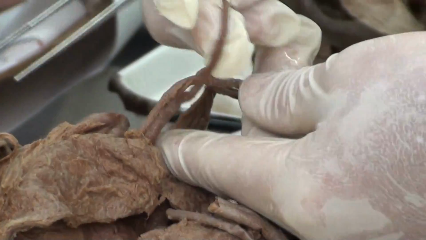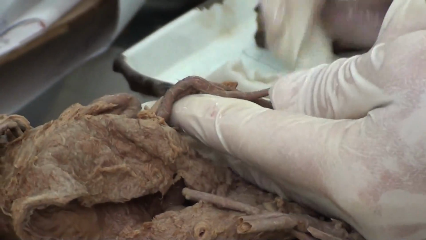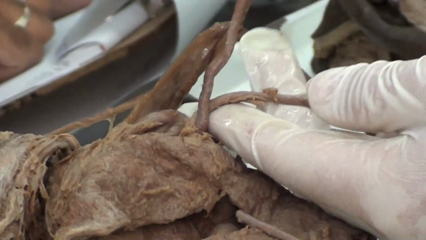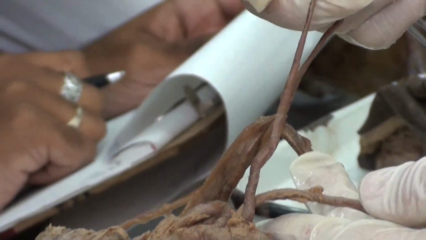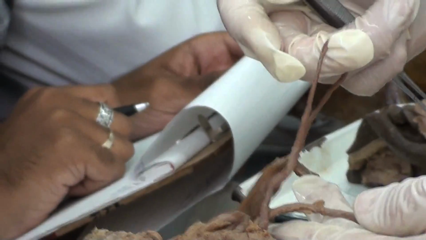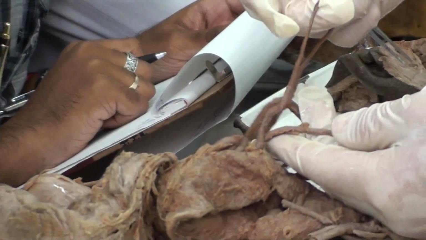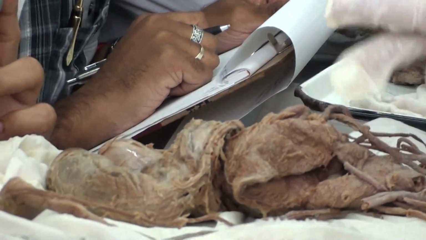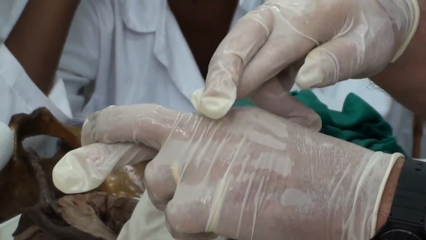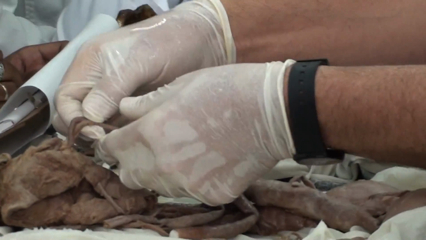As it courses, its most important relation is to this. And that is the what? This. Who is this? The vas. Okay? So it's going to be in relation to the vas. Alright? It's in relation to the vas. And it goes like this. Alright? So it crosses the vas deferens, as we can see right here. MCQ.